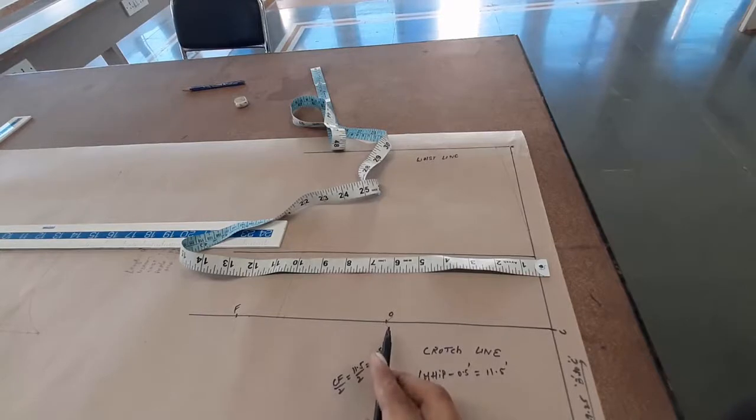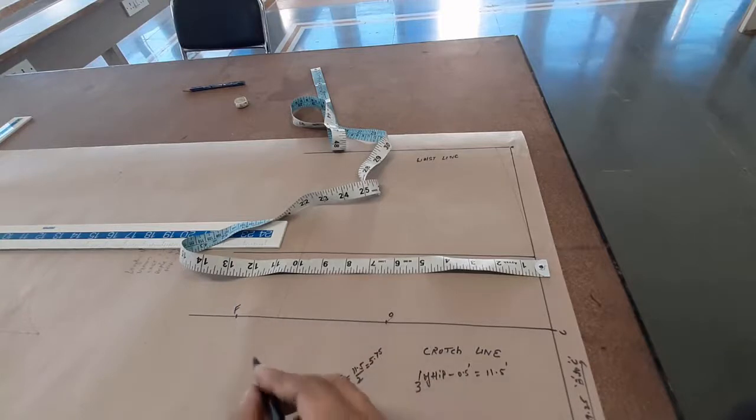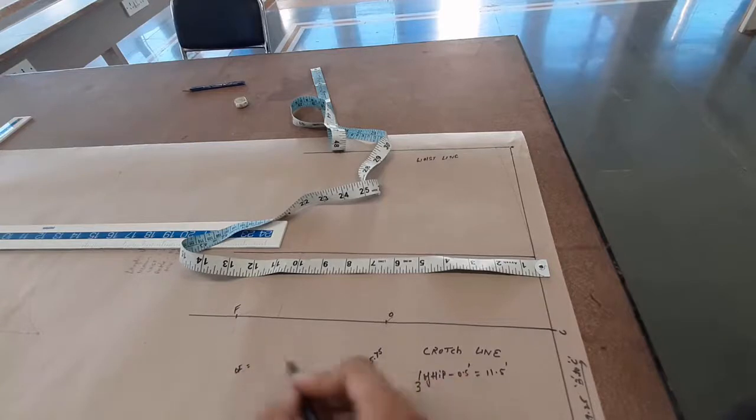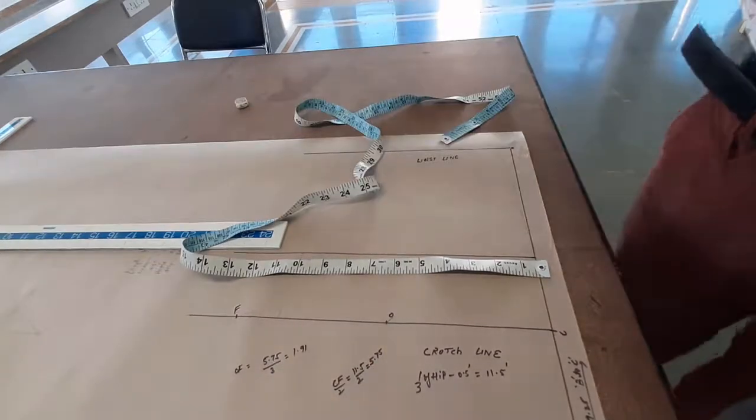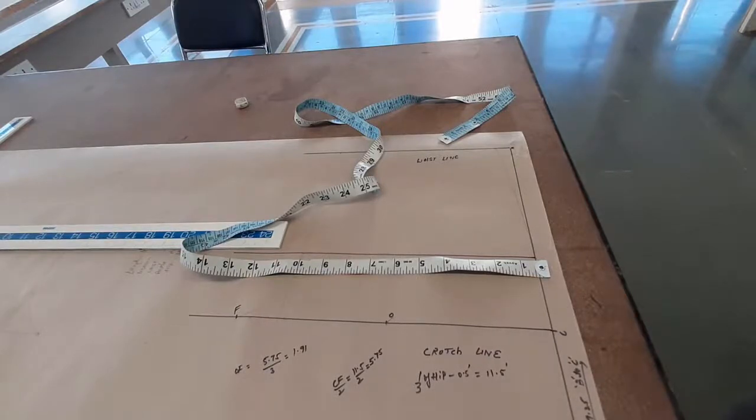After that we will create 3 equal intervals from O to F. So OF, that is 5.75 divided by 3. So guys, you can see here this is my O and F point, where we need to divide into 3 equal intervals. This OF is 5.75 and we have divided by 3, and we got 1.9 inches. So with 1.9 inches we have to mark 2 other points.